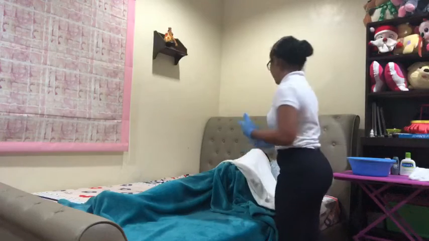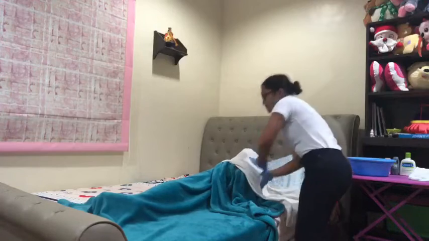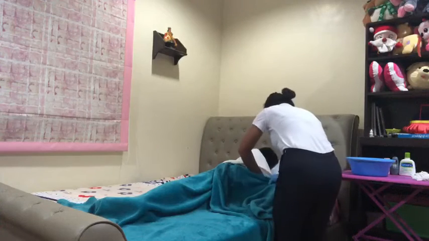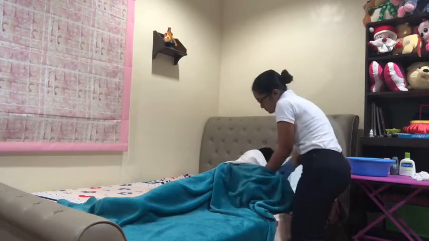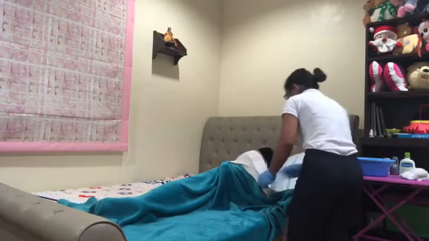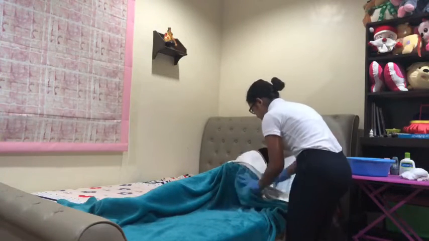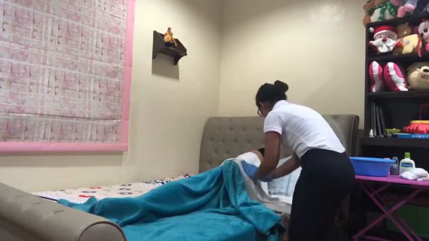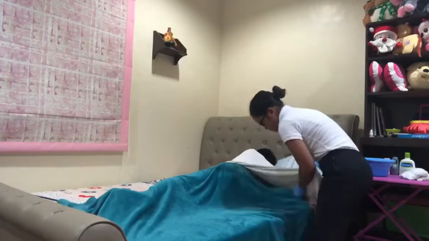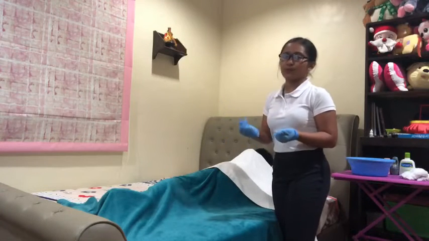Rinse and pat it dry. And wash the buttocks. This is to position the patient for exposure of the area.